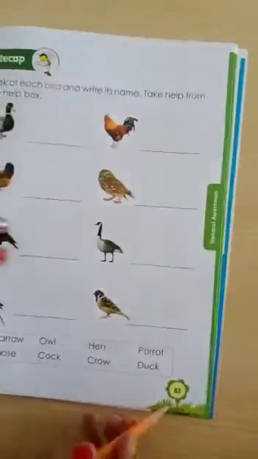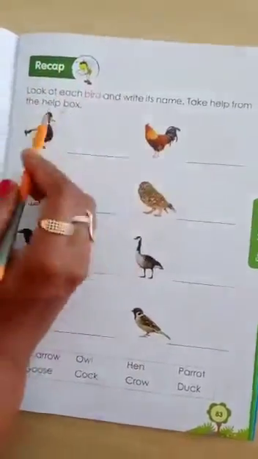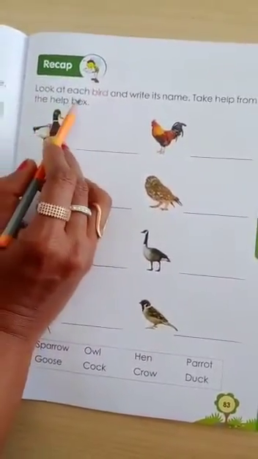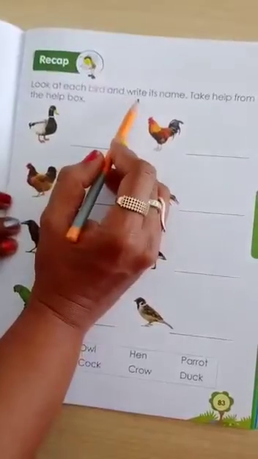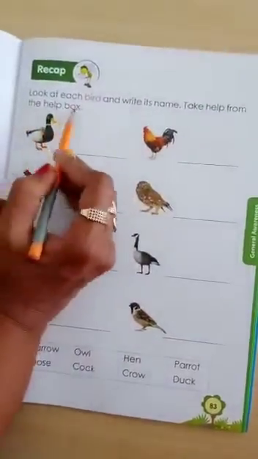Children, take out your book file. In that, take out page number 83. Put today's date. Look at each bird and write its name. Take help from the help box.